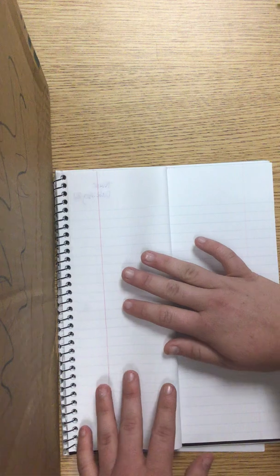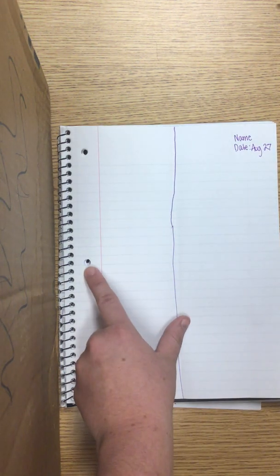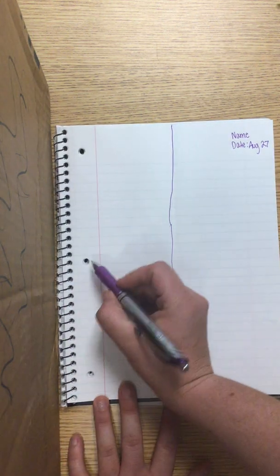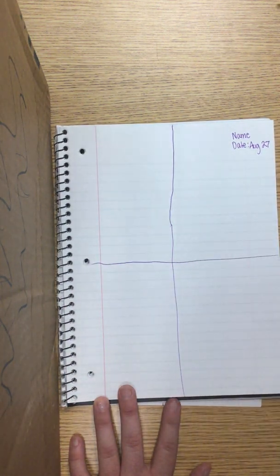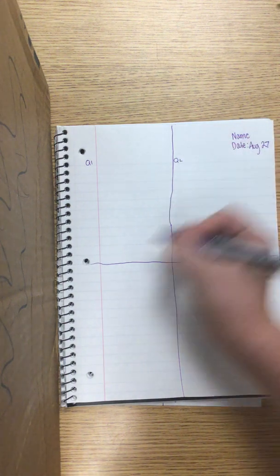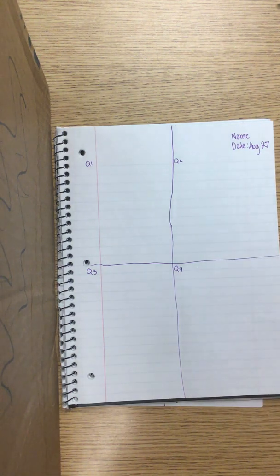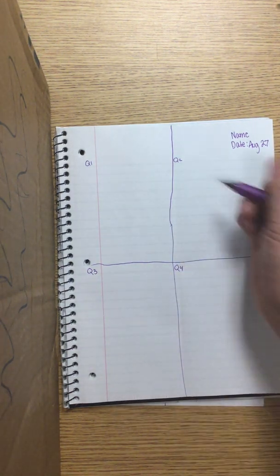We always fold our paper over and we make a crease in it. And then we trace that line. Oops. Wow. Yours is going to be straighter than mine. Then you find that circle and you go across like this. Now we have 4 quadrants. This is quadrant 1, quadrant 2, quadrant 3, and quadrant 4. That's a 2, by the way.